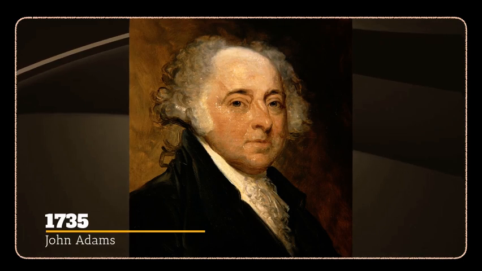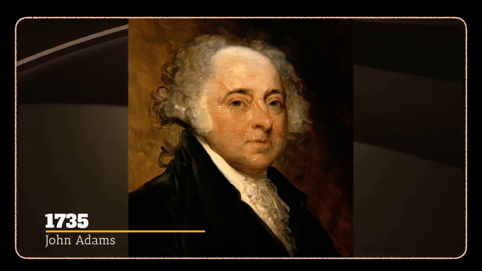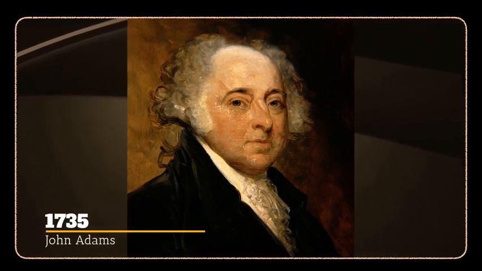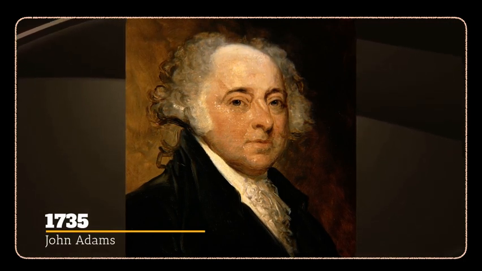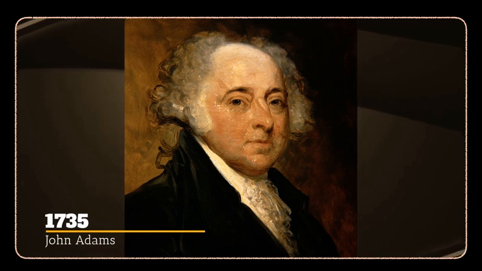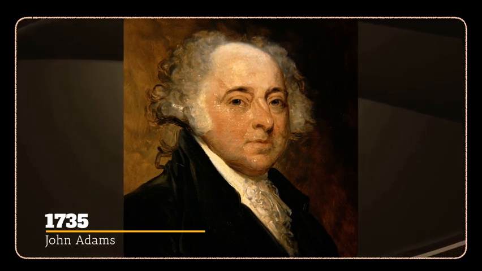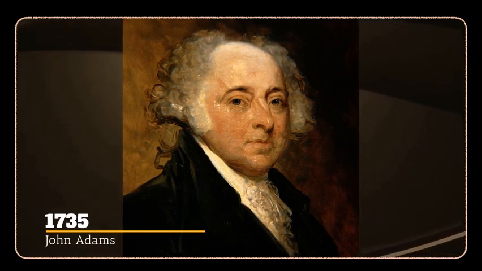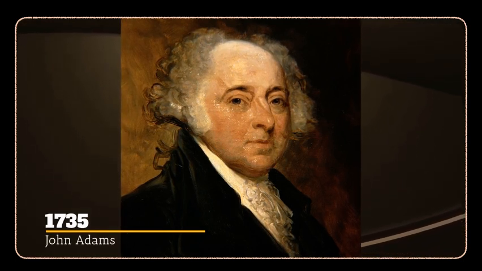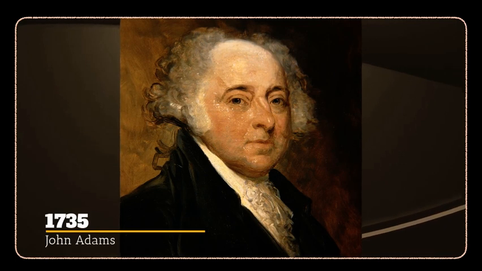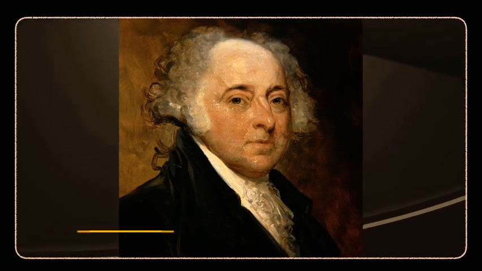John Adams, born October 30th, 1735. The son of a farmer and a descendant of the Plymouth Rock Pilgrims, he enrolled in Harvard University at age 16 and went on to teach school and study law before becoming our country's second president. He died on the 4th of July in 1826 at the age of 90.